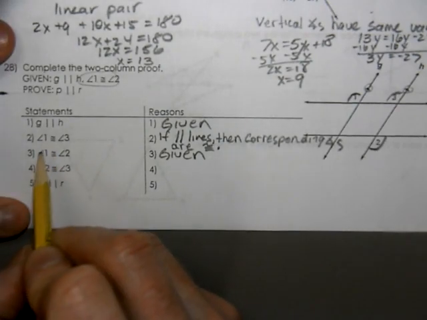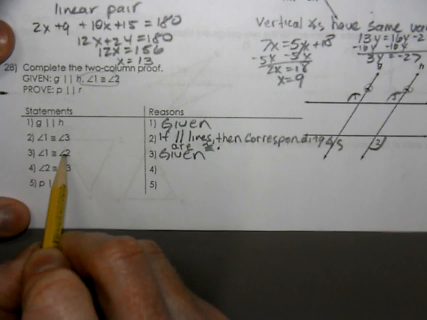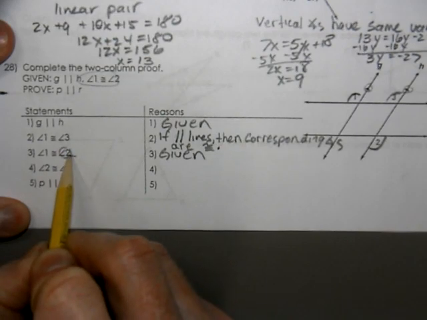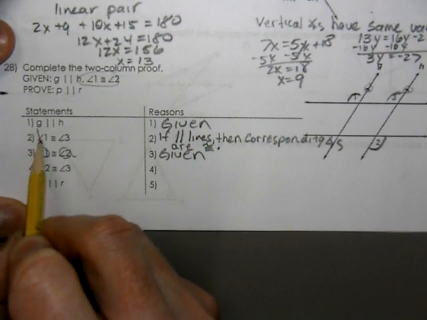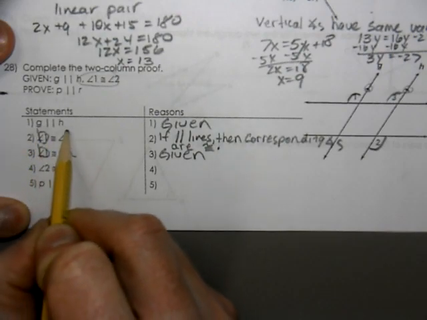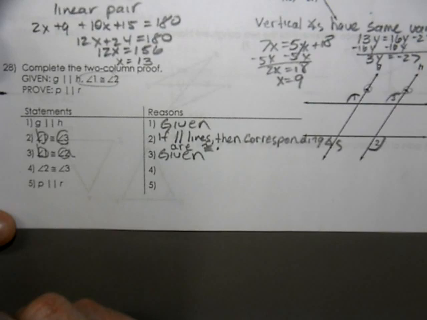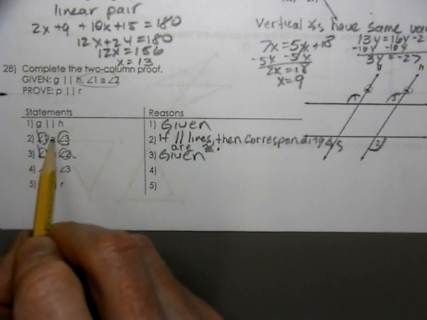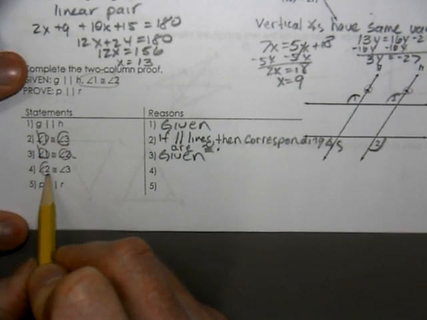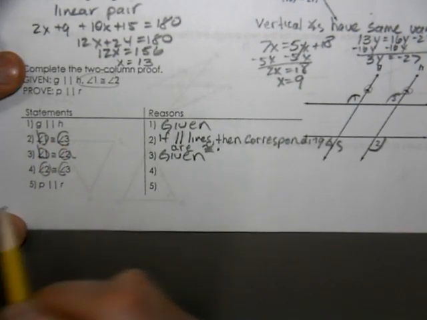Well, if 2, let's call that A, is congruent to 1, and 1 is congruent to something new, which is C, 3, if A is congruent to B and B is congruent to C, then A is congruent to C.